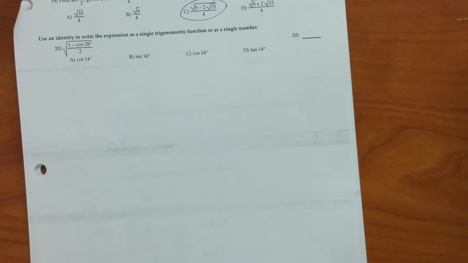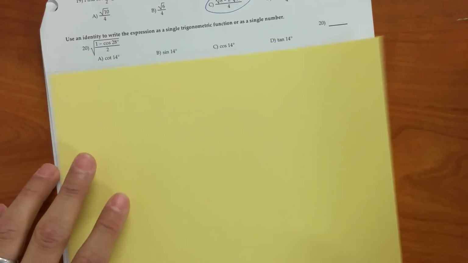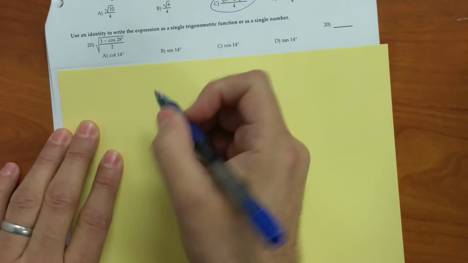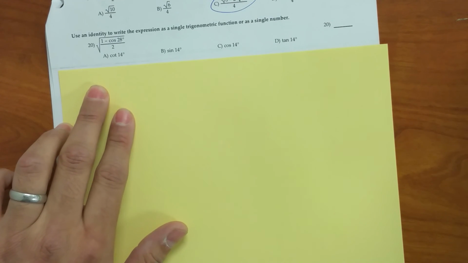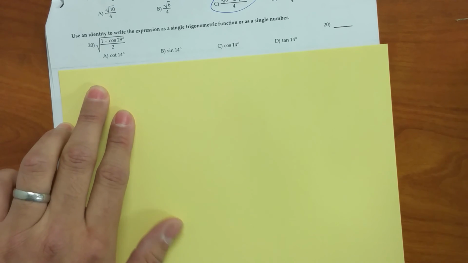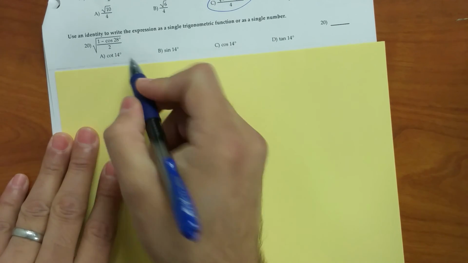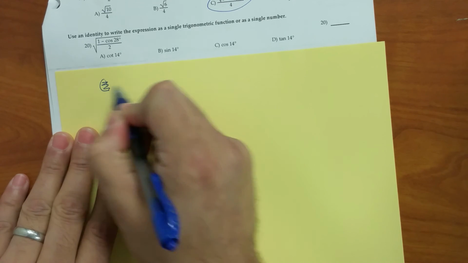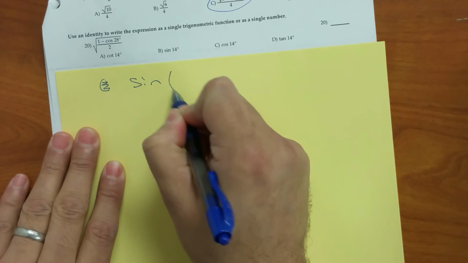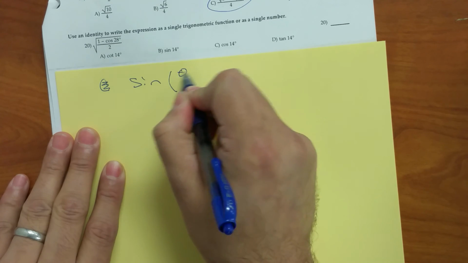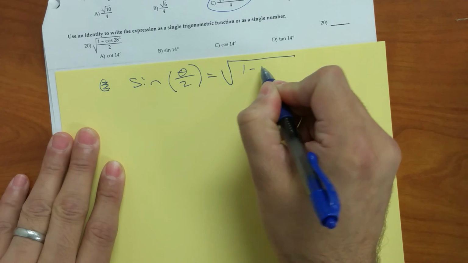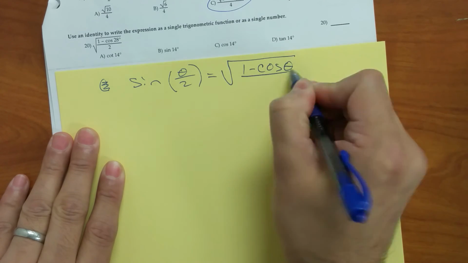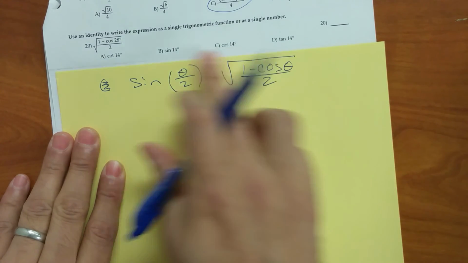And my last one, number 20. So use an identity to identify this one right here. So if I'm looking right here, this one matches my sine. So this is actually for the half angle right here, because there's a minus sign. This is sine of whatever my angle is, theta divided by 2, is equal to square root of 1 minus cosine of theta, divided by 2. So that's what we have for this formula here.